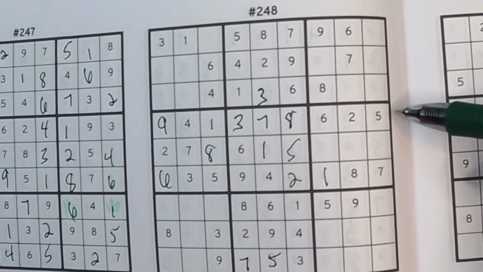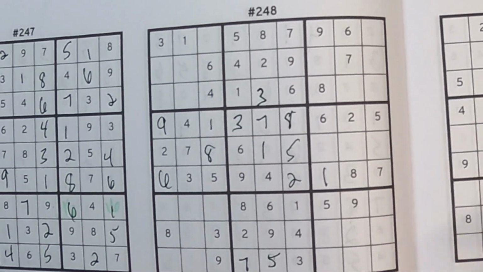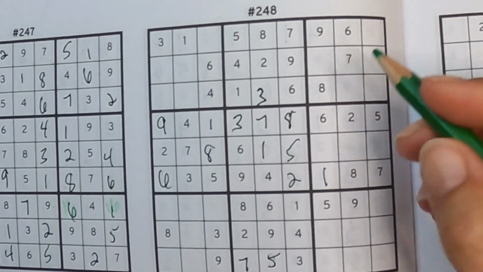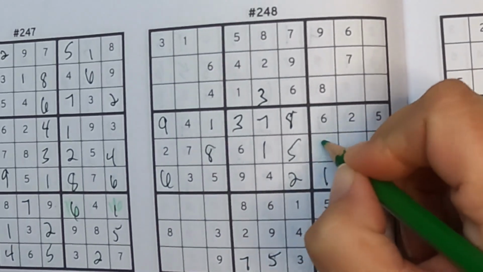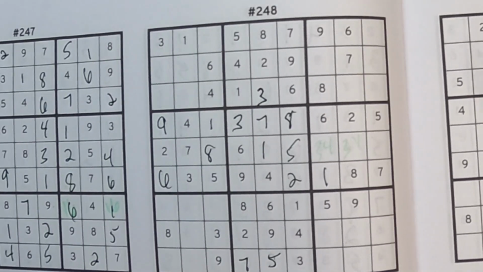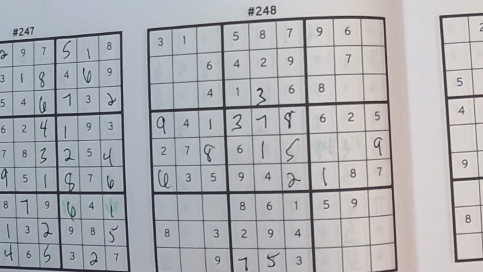For this box now, we're missing 3, 4, and 9. We've got a 9 here, so 3, 4. 9 here, so 3, 4. That means that our 9 has to be here.